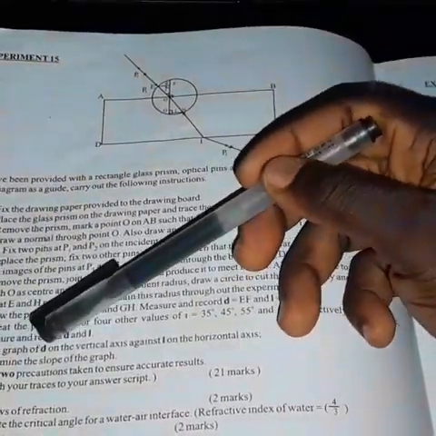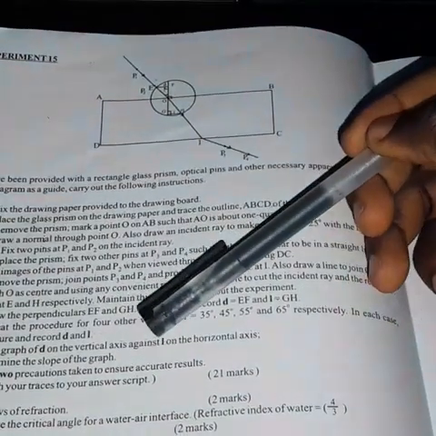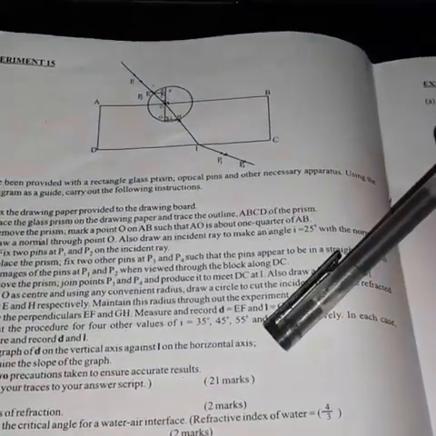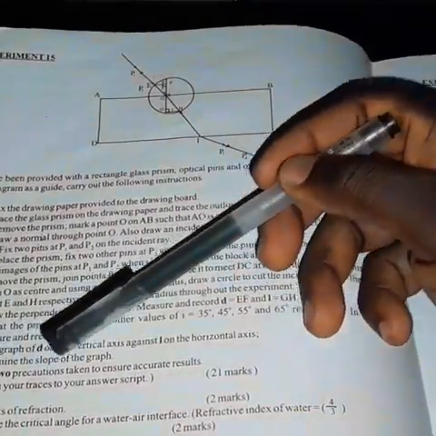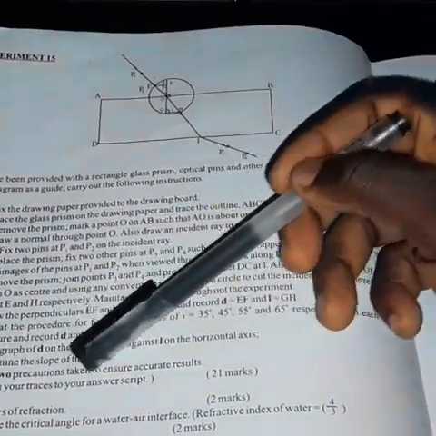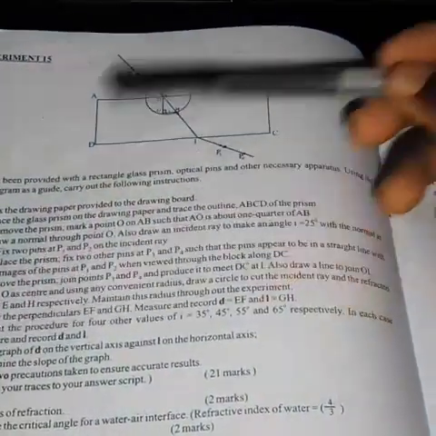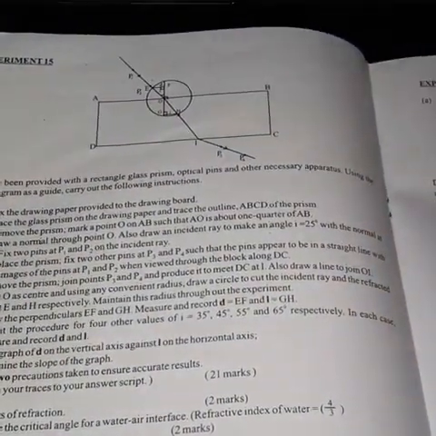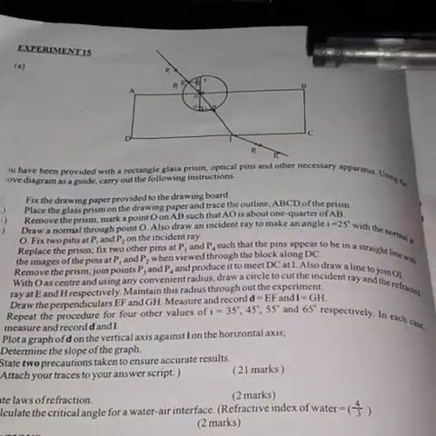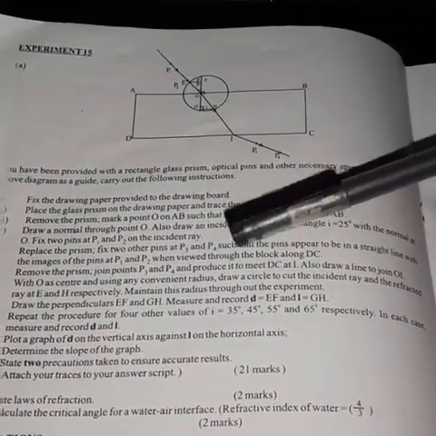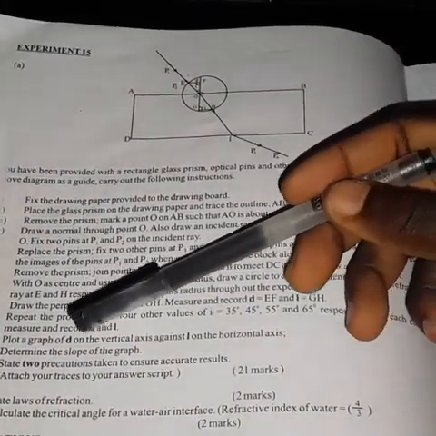Okay, determine the slope of the graph. Plot a graph of D on the vertical axis against I on the horizontal axis. Determine the slope of the graph. State 2 precautions taken. So we'll look at all of that. You can also be asked to evaluate. So what you're going to look at is the plotting of D against I.